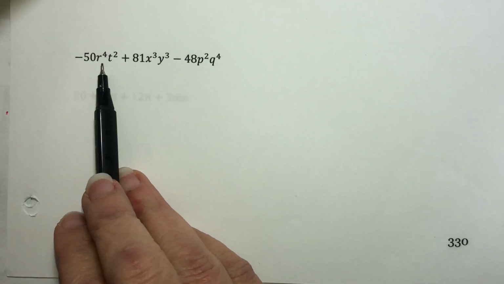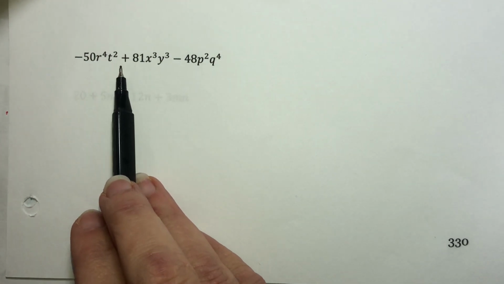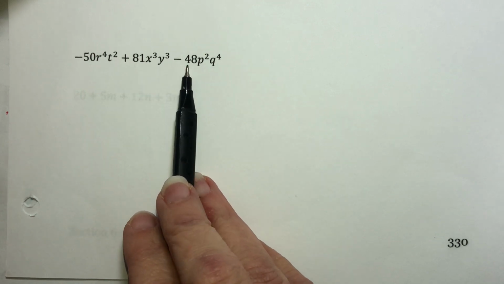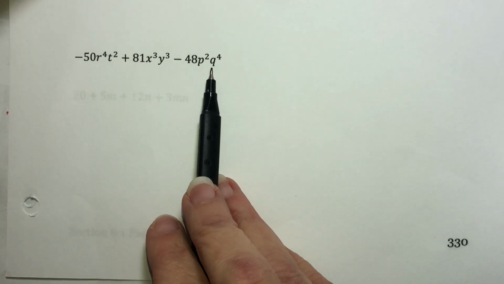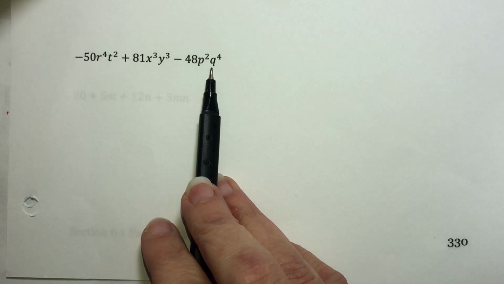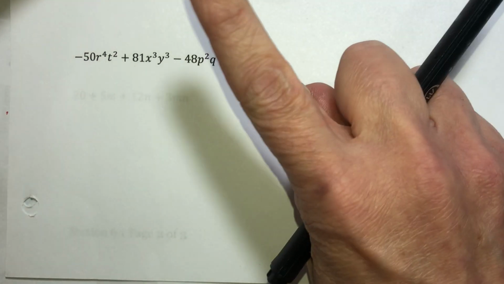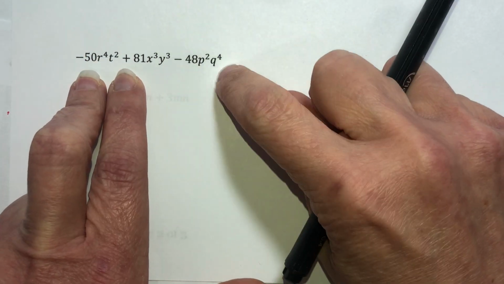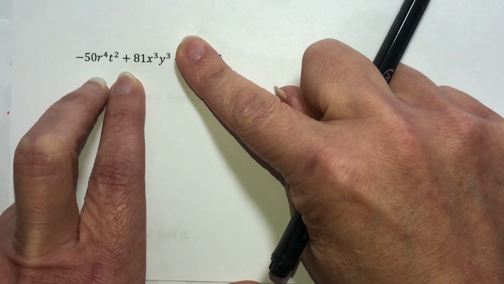Negative 50 r to the 4th t squared plus 81 x cubed y cubed minus 48 p squared q to the 4th. Okay, so let's look at these numbers. I'm just going to cover up this one. I'm going to see if I can find a number that will work for these two, and then I can check it out here.